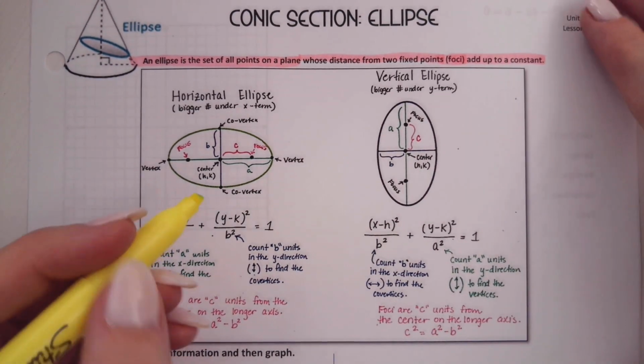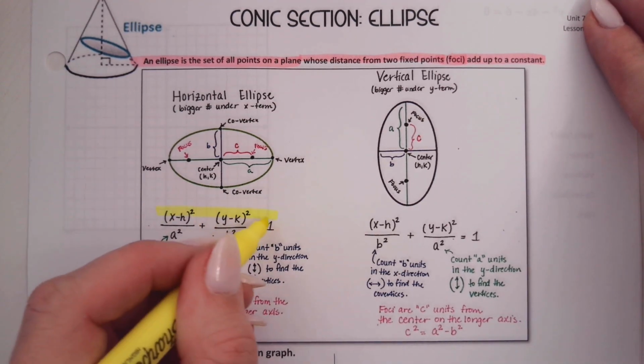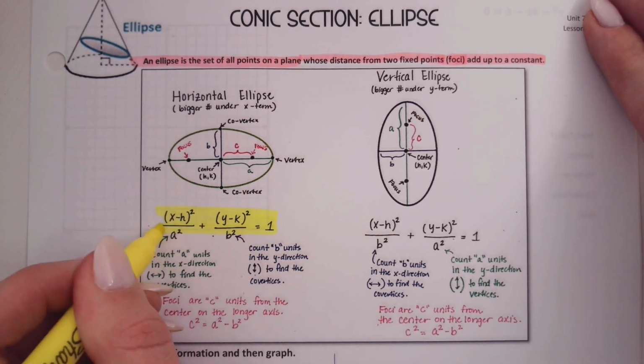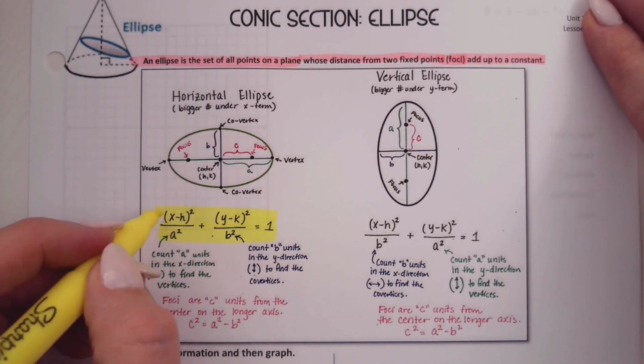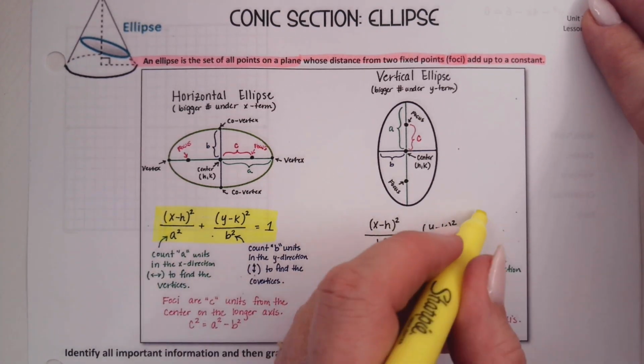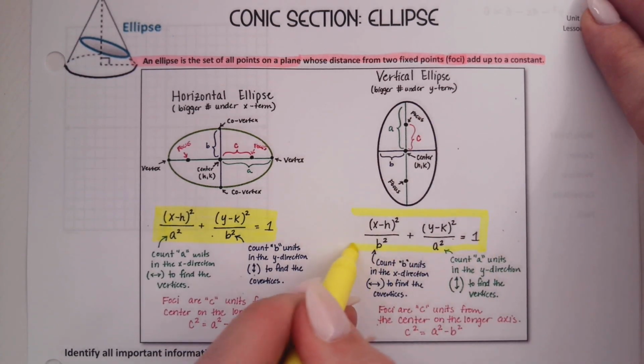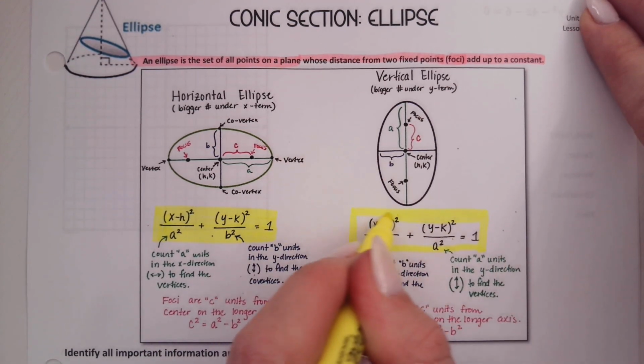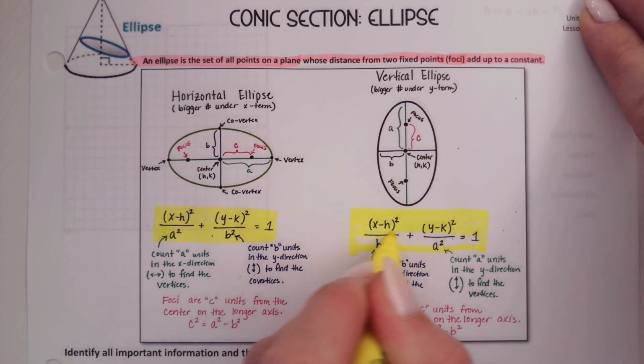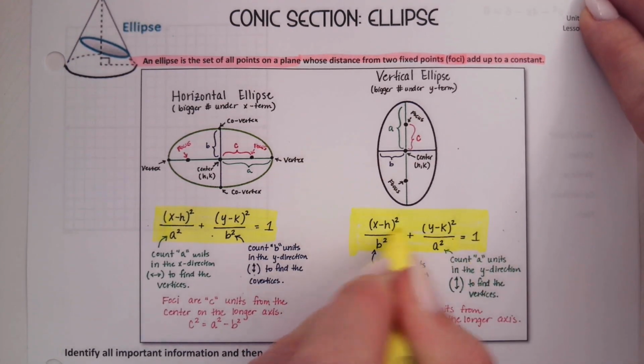We can see our two equations of ellipses in the middle here. We looked a little bit yesterday at what an ellipse equation looks like when we were putting them in standard form. Ellipses are either going to face horizontally or vertically.